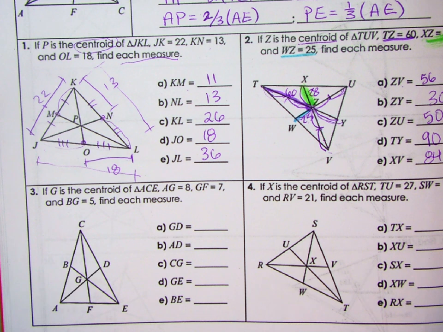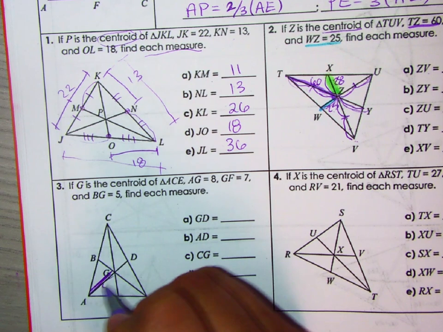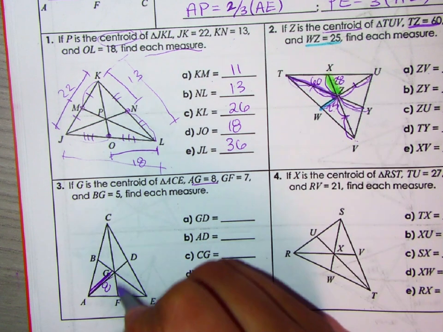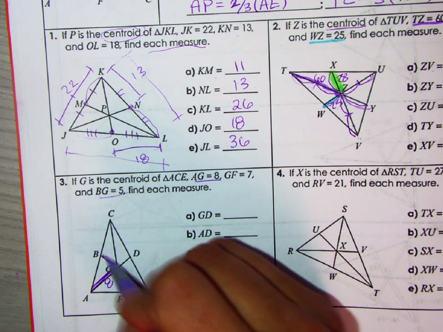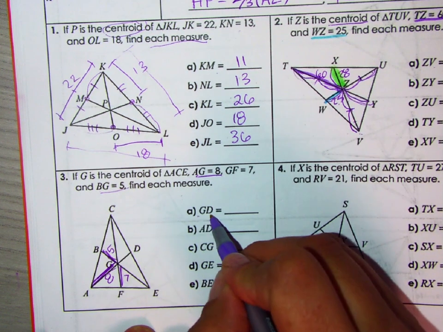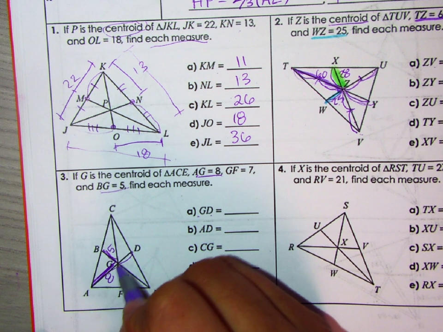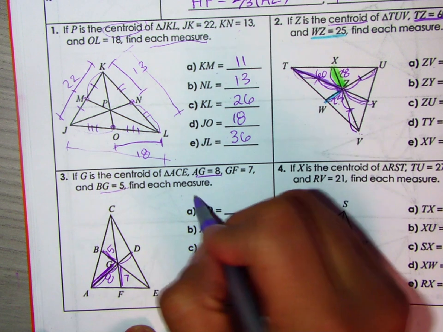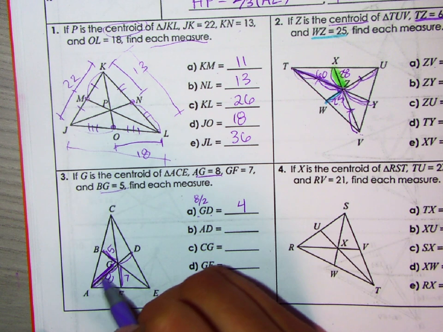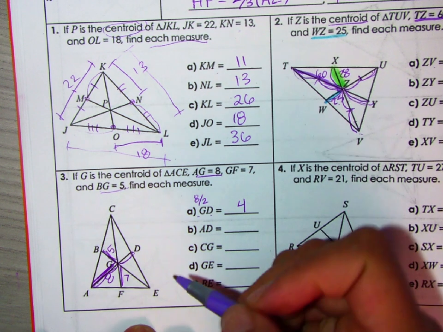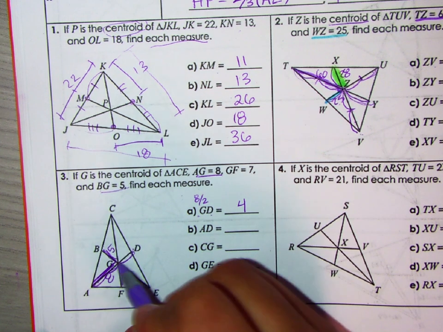All right, so AG is 8, GF is 7, and BG is 5. So GD is from here to here. So it's this loop compared to this one. So it's 8 divided by 2, which is 4. Half of 8 is 4, so each loop is 4. AD is the whole thing, so you have 4, 4, 4, which is 12.